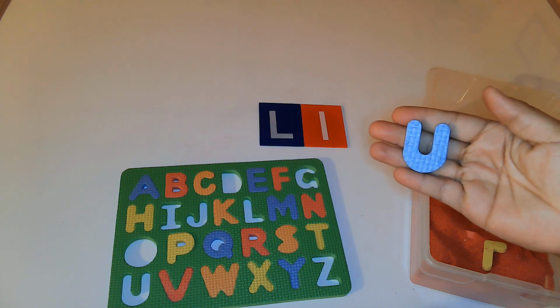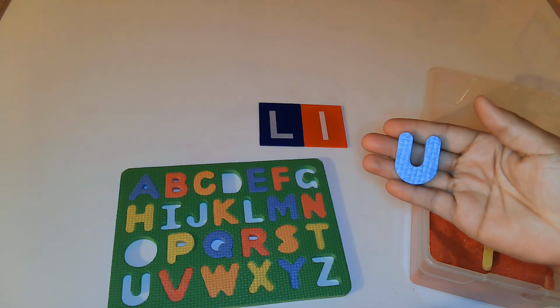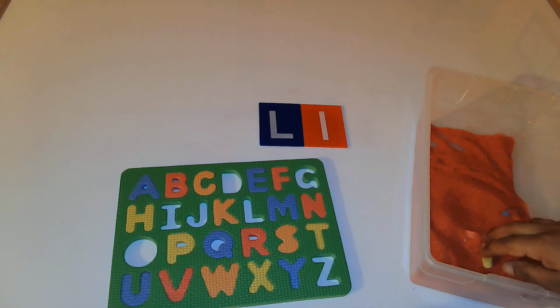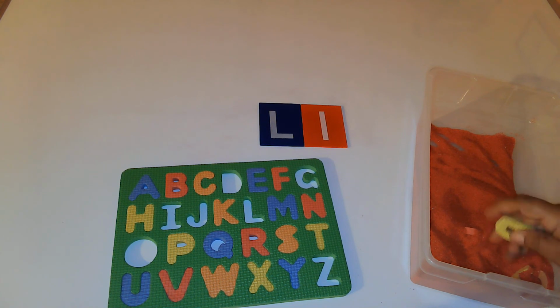Let's see what our next letter is. Ooh, this letter is called a U. Can you say U? Great job. So U can be for umbrella, and an umbrella is something that you use when it's raining outside. Some of you guys may have umbrellas, and some of you may not, and that's okay. But U is for umbrella.